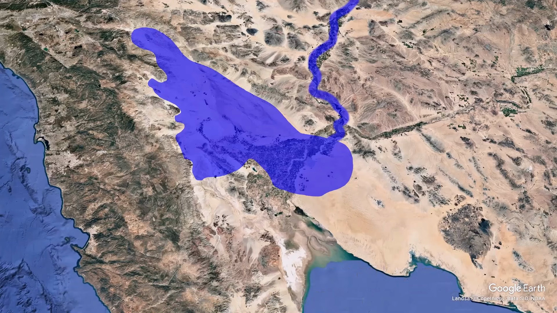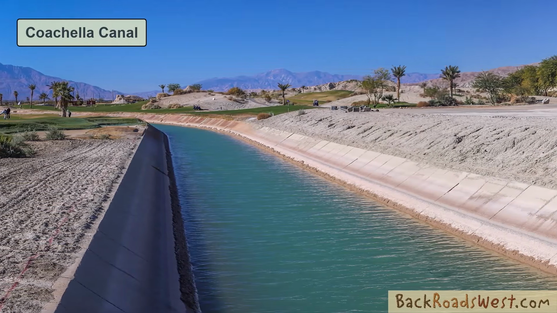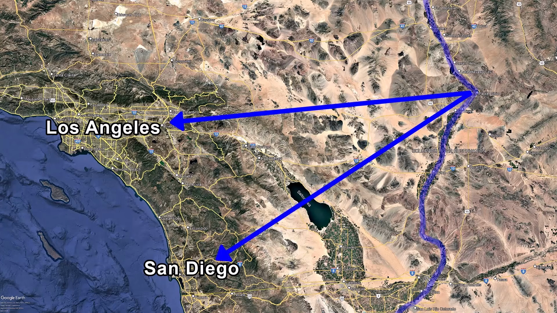By the way, the Sea of Cortez is the same as the Gulf of California. Of course, today, much of the water from the river is diverted into aqueducts, with much of it going to Southern California and not into the Sea of Cortez. But that's another story for another day.